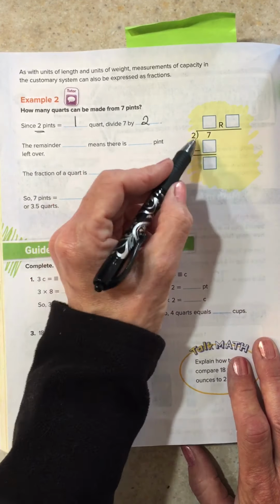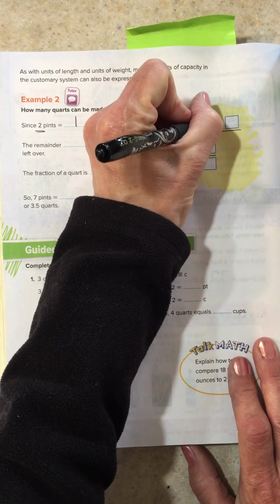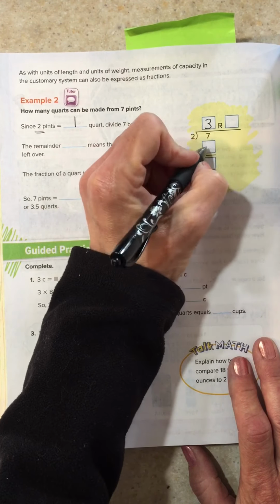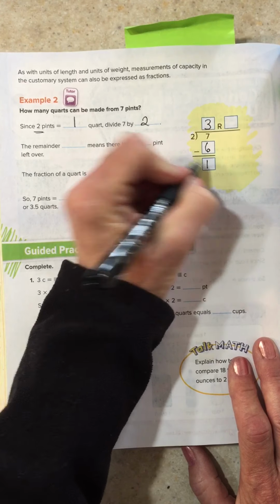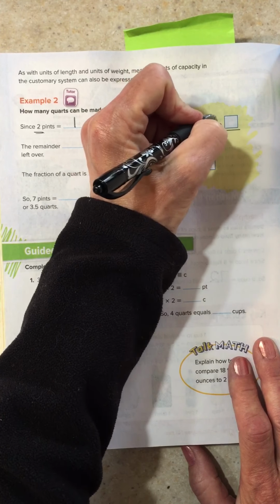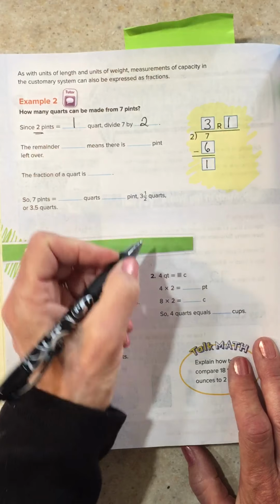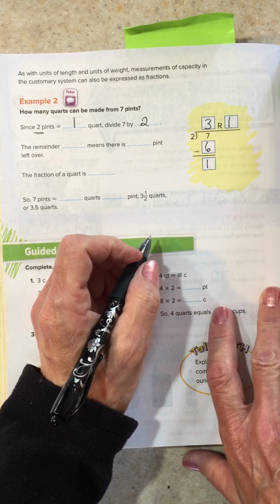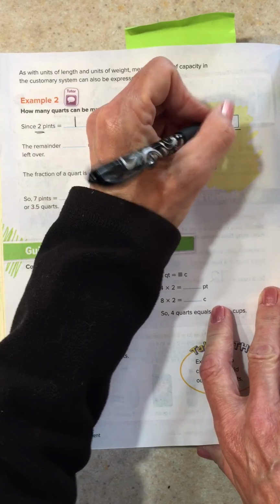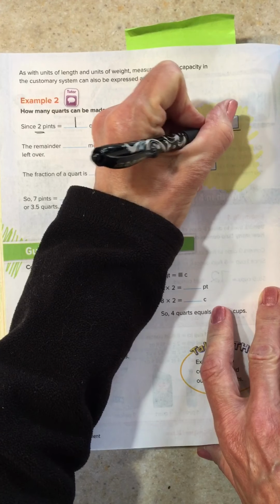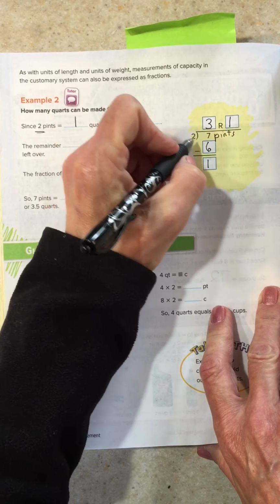Let's work that out. 7 divided by 2. The closest thing would be 3. 3 times 2 is 6. When you subtract, you get 1. So it would be 3, remainder 1. And what does that mean? I always like to put the words next to what I'm doing here. So it's 7 pints divided by 2.